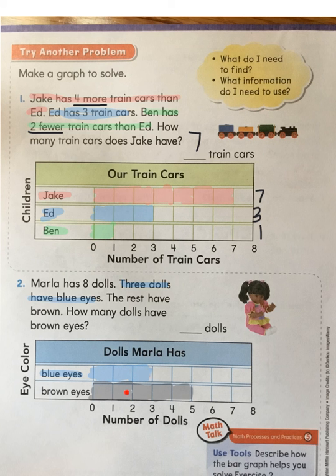Brown eyes, go all the way down, and that makes 5. So if I write my answers, I have 3 blue, I have 5 brown, and 3 plus 5 equals 8. But I have to make sure I'm answering my question. How many dolls have brown eyes? 5. So I'll write my answer of 5.